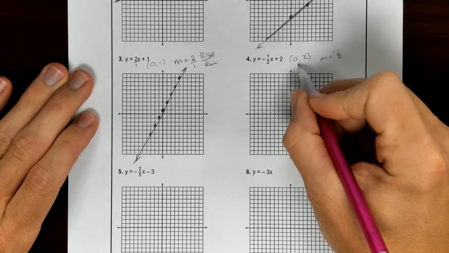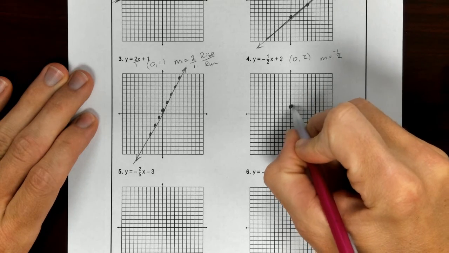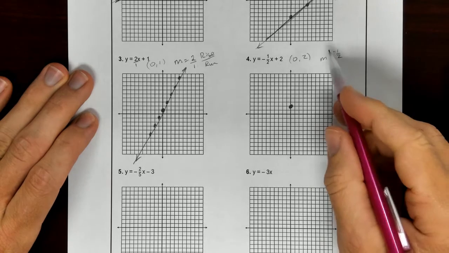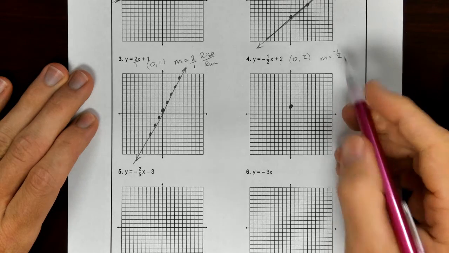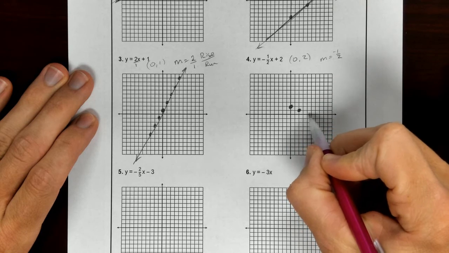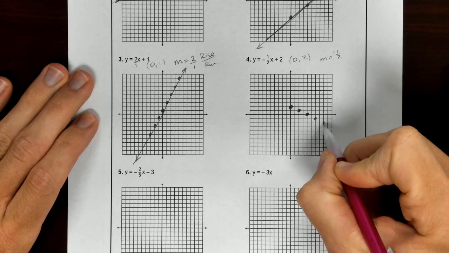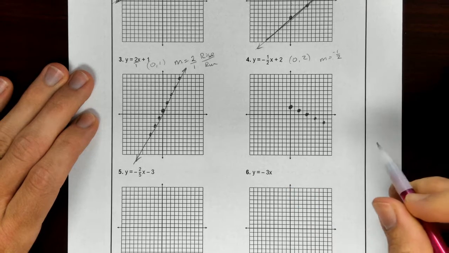So again, starting point is your y-intercept. Go ahead and plot that, 0, 2. And now I'm going to go down 1. I'm going to rise negative 1, so I'm going to go down 1 over 2. Down 1 over 2, down 1 over 2, etc., etc.